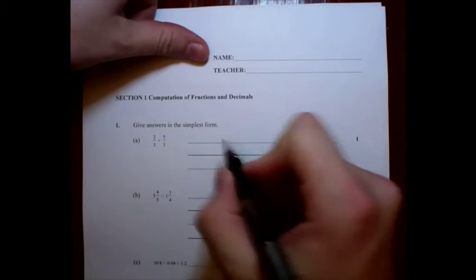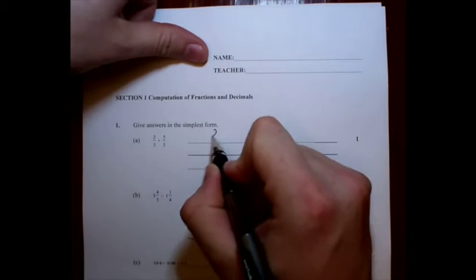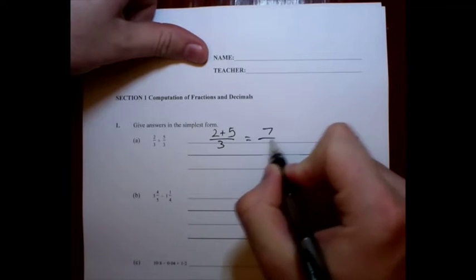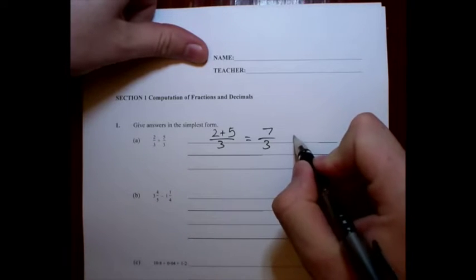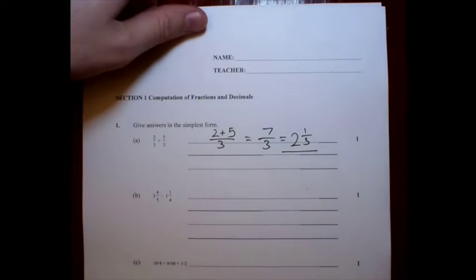Starting off, 2/3 plus 5/3. The denominator is the same, so we can simply add the numerators. 2/3 plus 5/3 equals 7/3. And in simplest form, we have 2 and 1/3. So that's our answer, 2 and 1/3.